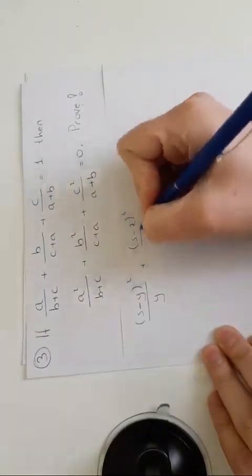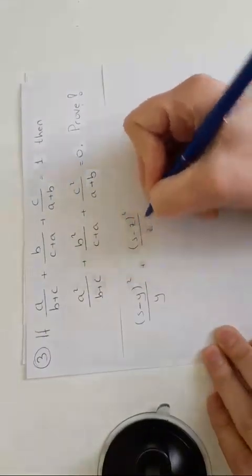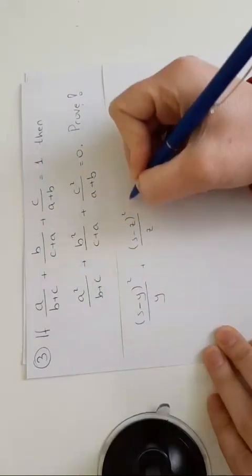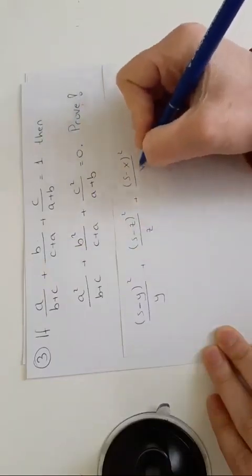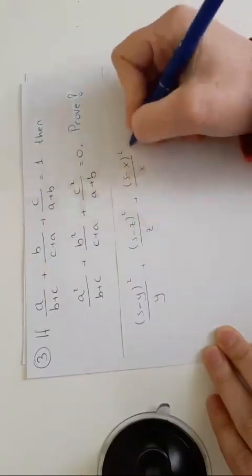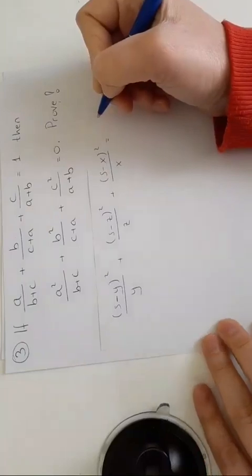So in the question, s minus y squared over y plus s minus z squared over z plus s minus x squared over x. We need to prove this one is equal to 0.